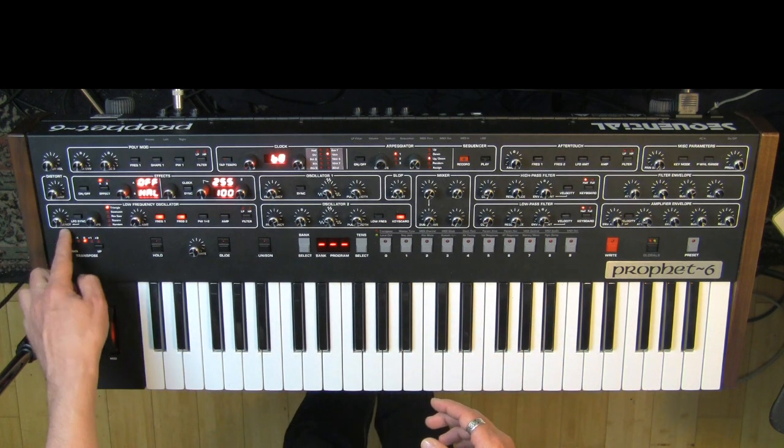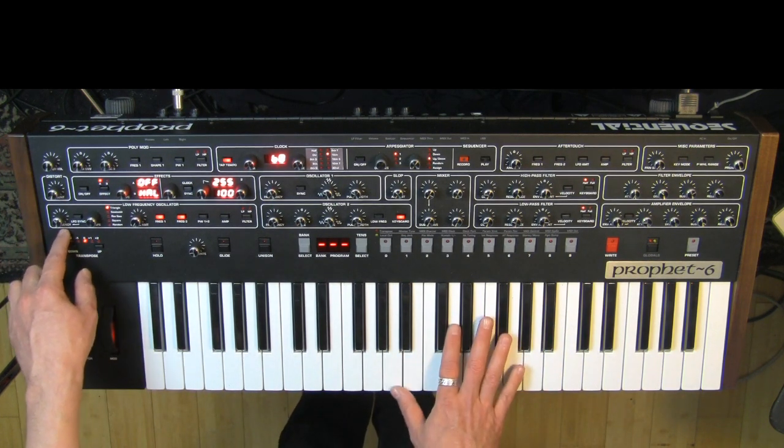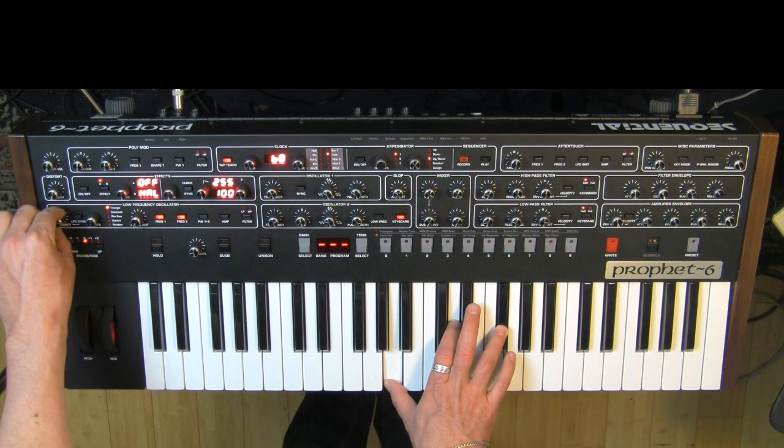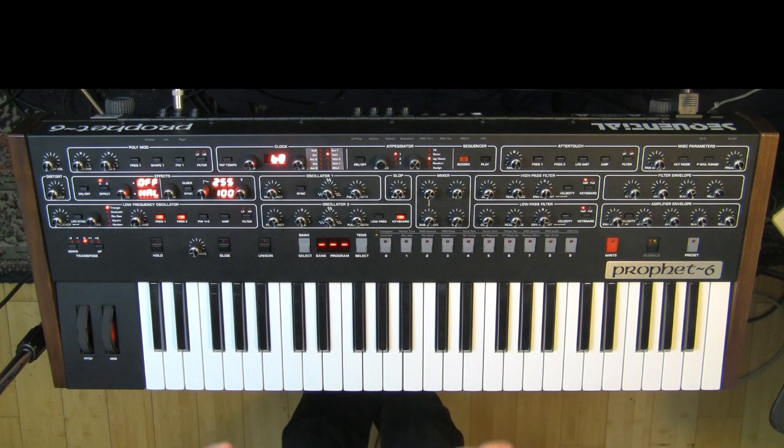Okay, the frequency of the low frequency oscillator goes into the audio range. And this is so crucial. So many synthesizers of the past have had low frequency oscillators that stay in the low frequency, and that's great for this sort of modulation.